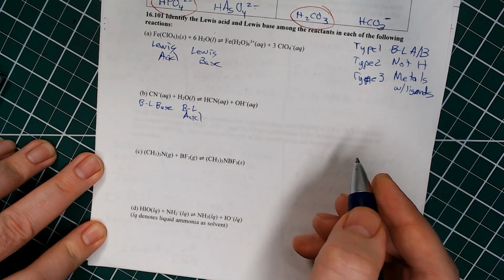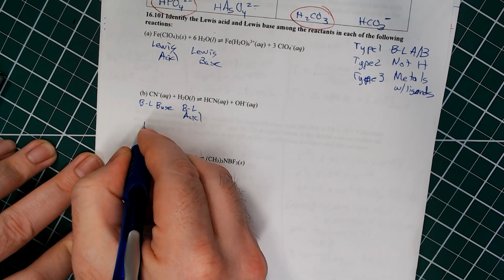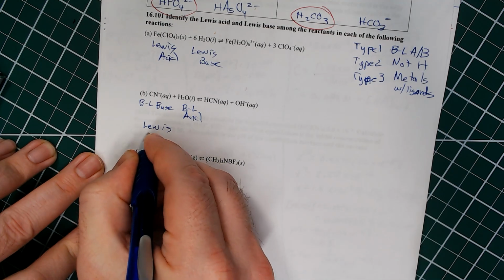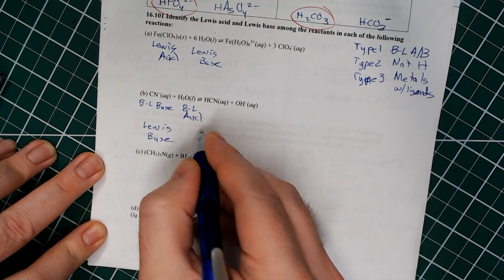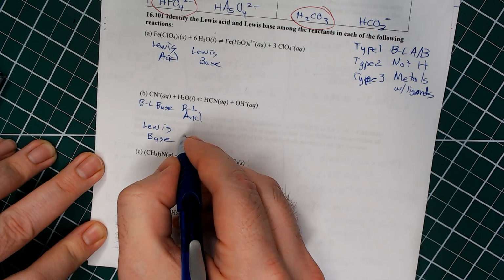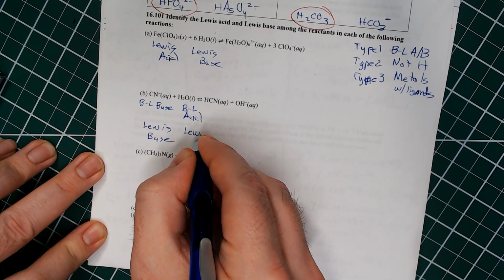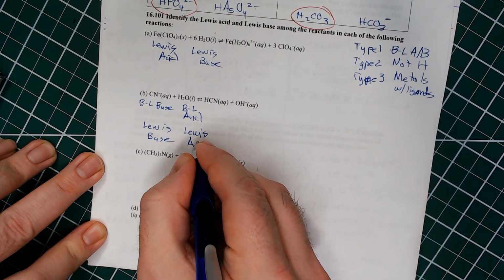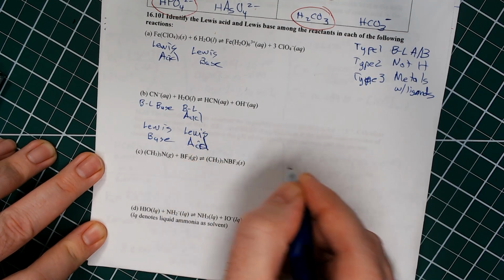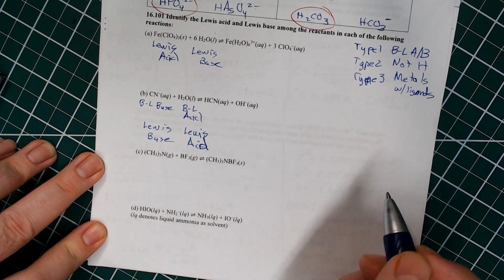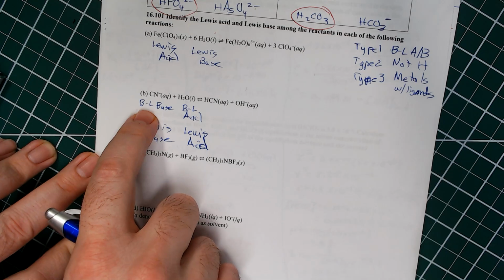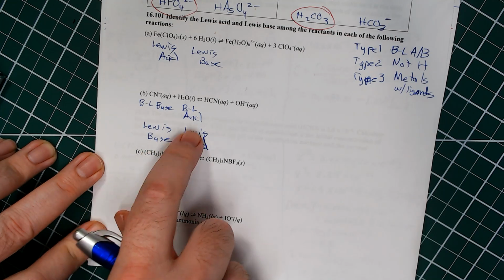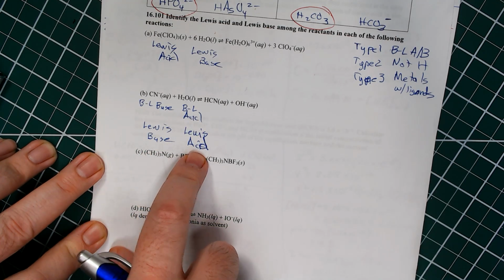acid, and then whatever is the Bronsted-Lowry base is also the Lewis base, and whatever is the Bronsted-Lowry acid is also the Lewis acid. All right, I got a little mixed up there. But all right, so Bronsted-Lowry base is the Lewis base, and the Bronsted-Lowry acid is the Lewis acid.